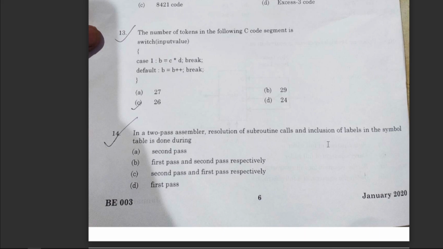Tokens 1, 2, 3, 4, 5. 1, 2, 3, 4, 5, 6, 7, 8, 9, 10, 11, 12, 13, 14, 15, 16, 17, 18, 19, 20, 21, 22, 23, 24, 25, 26. Yeah.